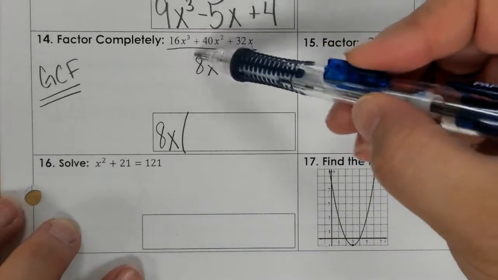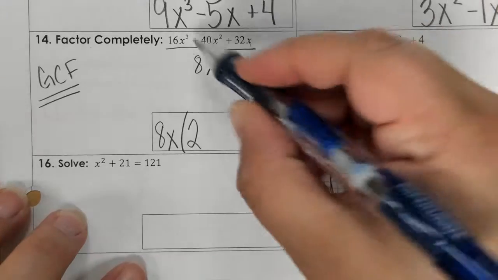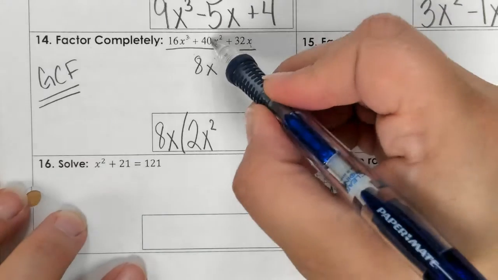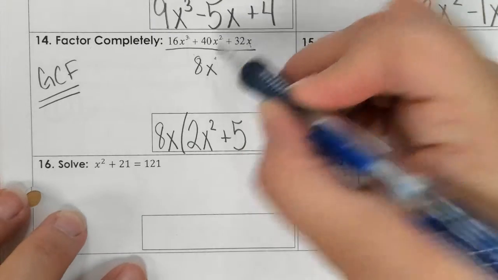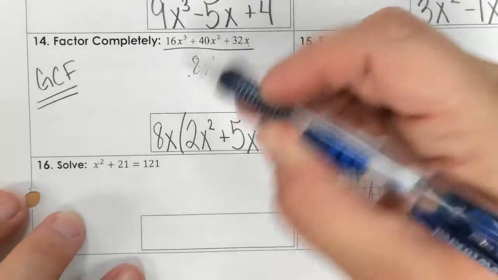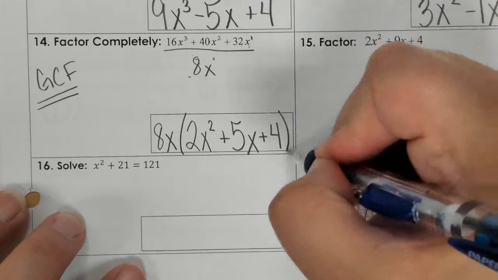So if I take 16 divided by 8, I get 2. 3 minus 1 is x squared. 40 divided by 8 is 5. And 2 minus 1 is x to the first. 32 divided by 8 is 4. 1 minus 1 is 0, so we don't write that down.